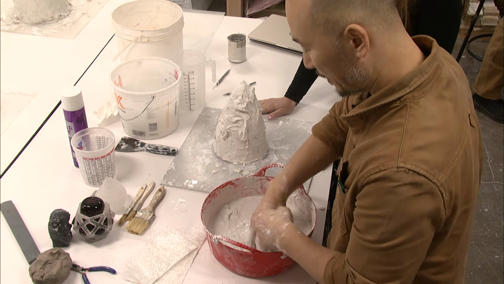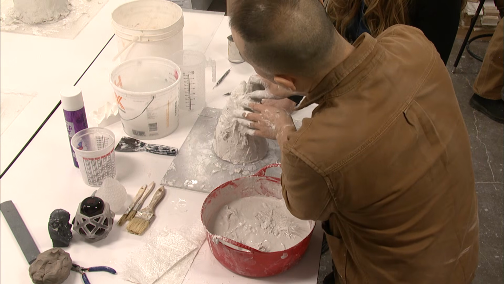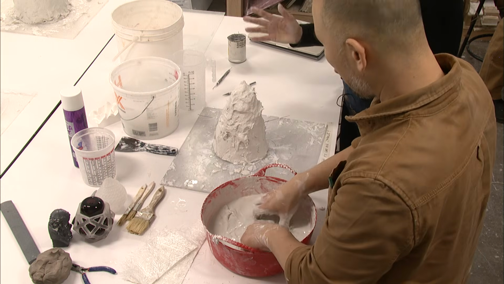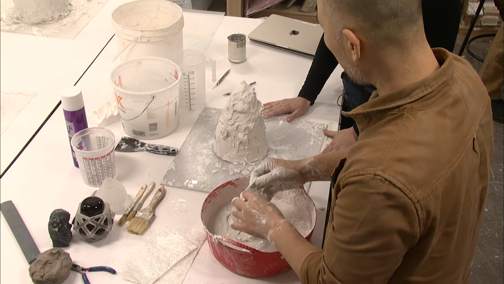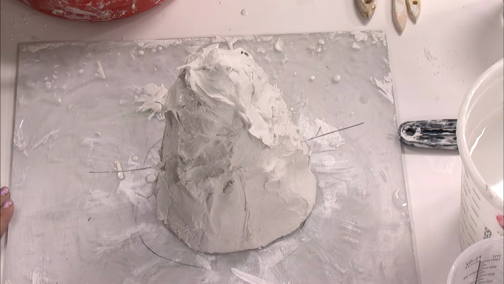Yes, that's it. That really strengthens your mold when it expands with the heat. And it's also nice to make them slightly overlap.